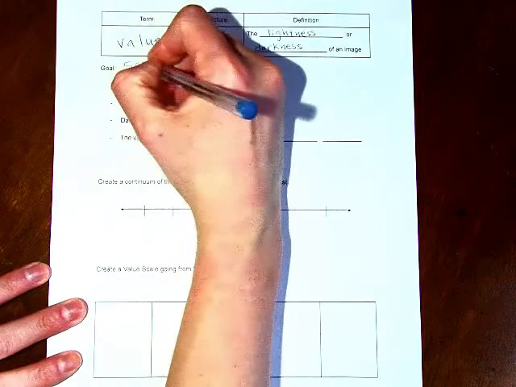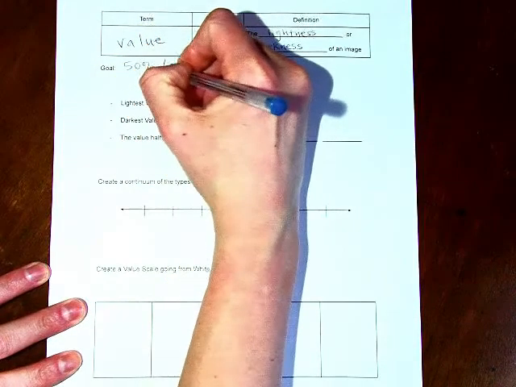Our goal should be something like 50-50. 50% of your artwork is lighter, 50% is darker. Now, that's not always true. Sometimes you're going for something that has more of a light, innocent feeling. Well, then it's going to probably be on the lighter side. Sometimes you're going for something that's super dark and scary and creepy. Well, then it's going to be on the darker side.